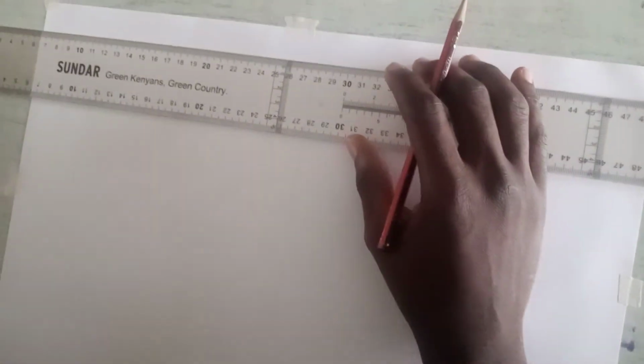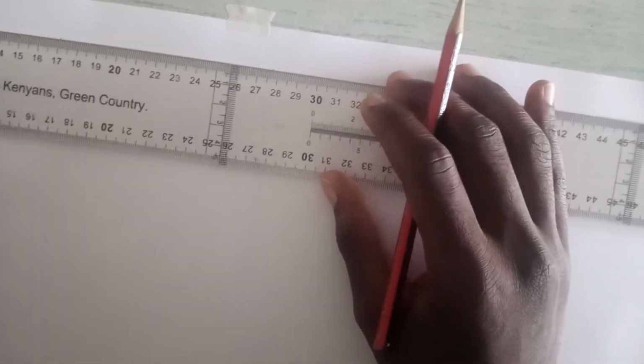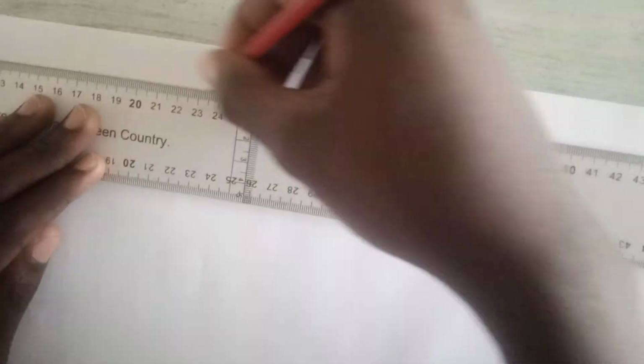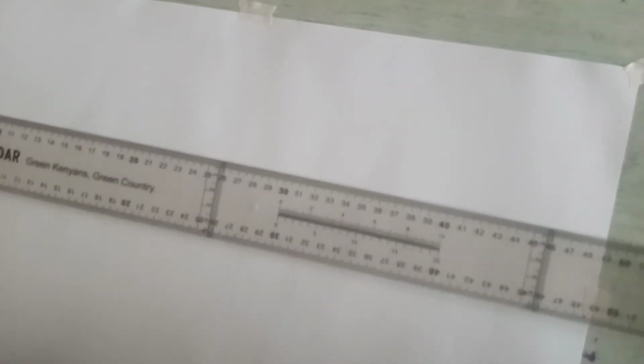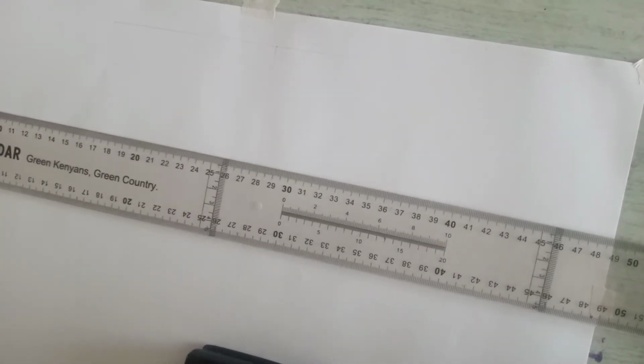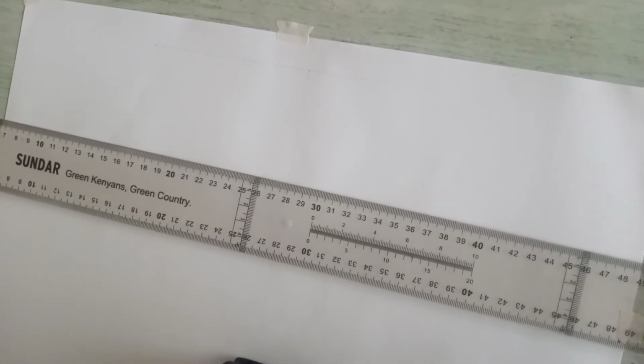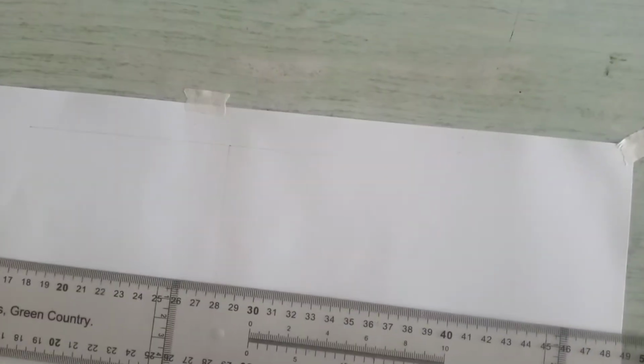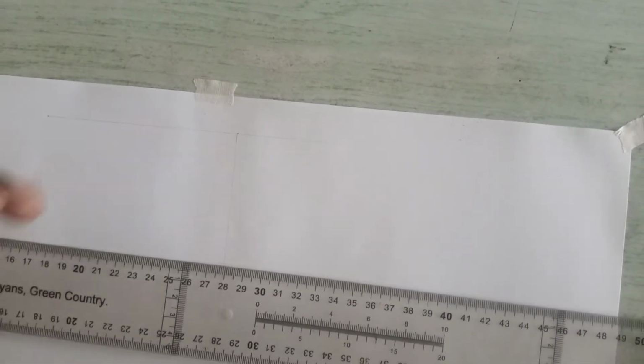Then I'm going to extend this line. Since I've been told that my landing is 1200 millimeters wide, I'm going to take 1200 divided by 25, that is 48 millimeters.